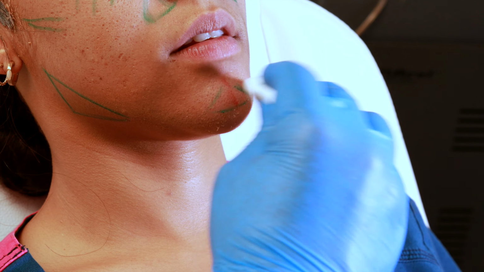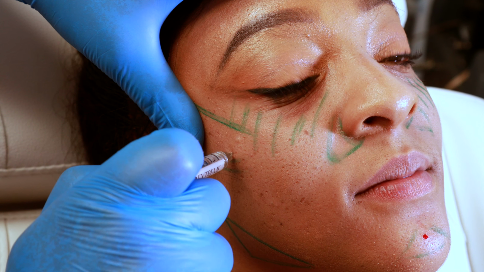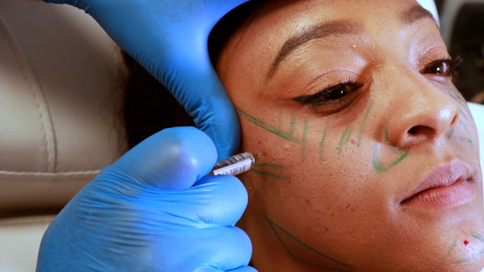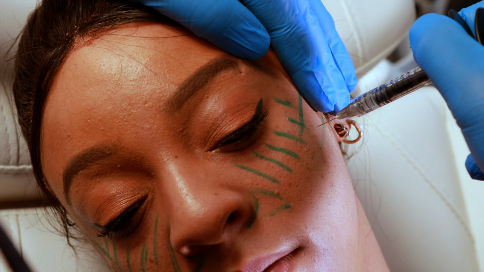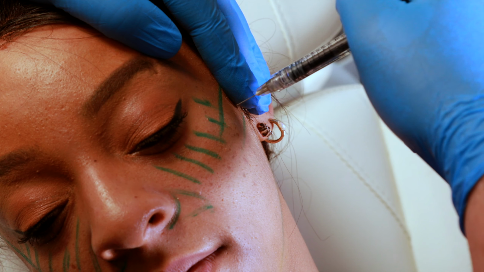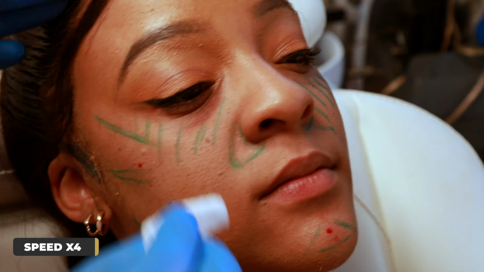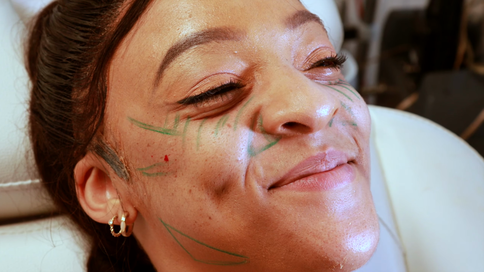Okay, 0.5. And 0.25 each. You can start to see nice changes in the contour of the mid face.